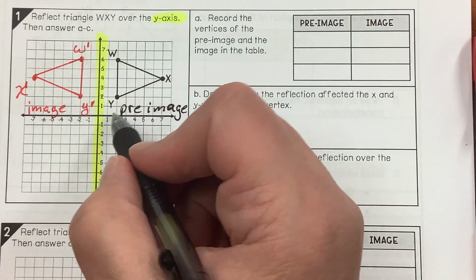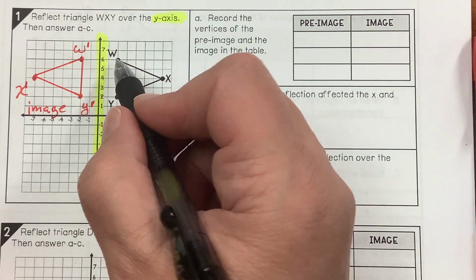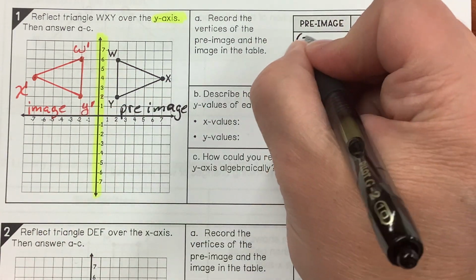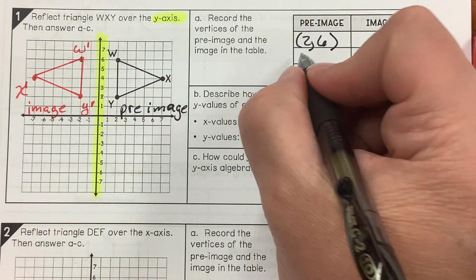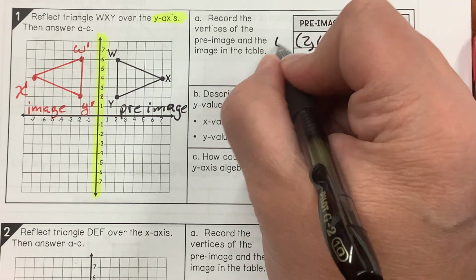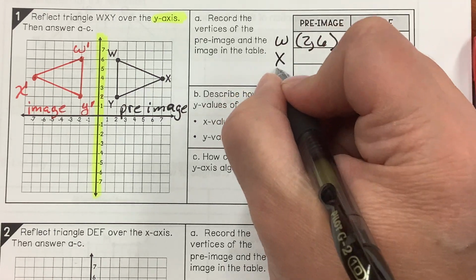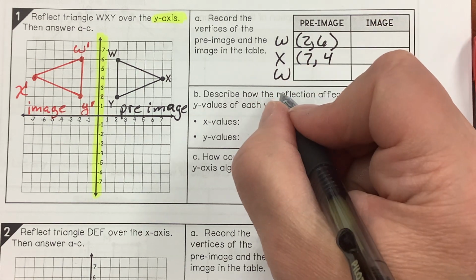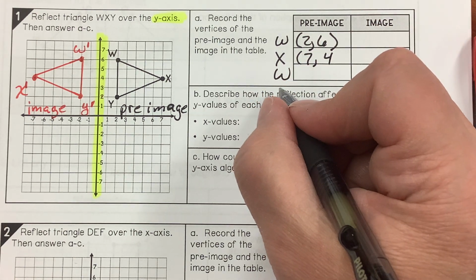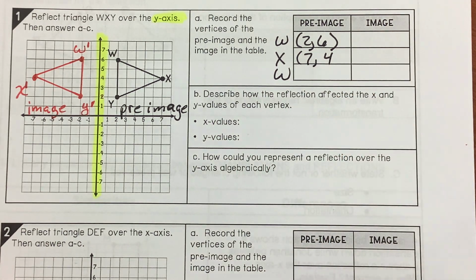So, what's W? W is at 2, 6. X is at 7, 4. I should put my letters here, W, X, Y. Wait, why do I have 2 W's? I don't even know what I'm doing.